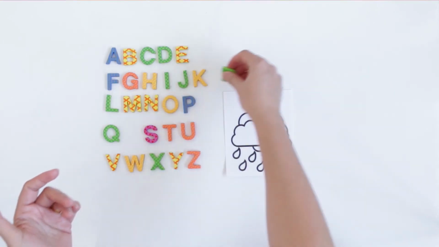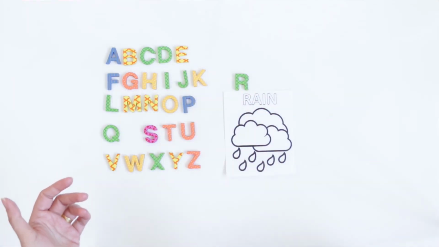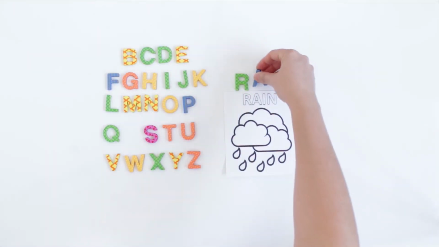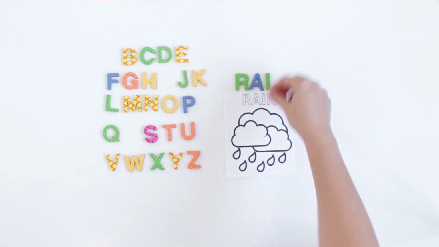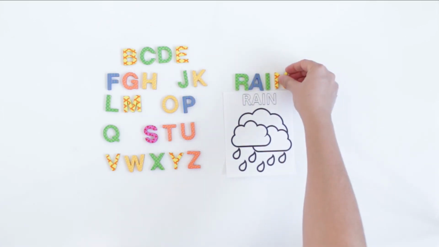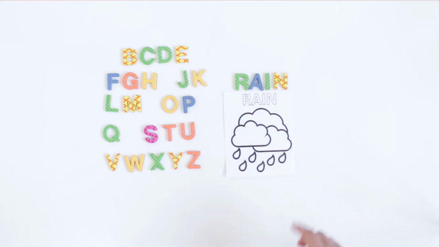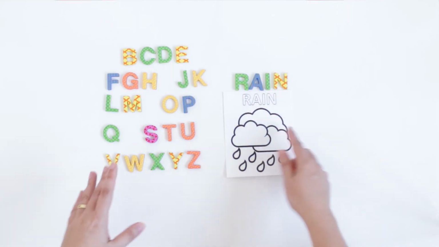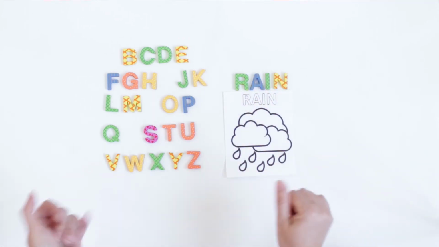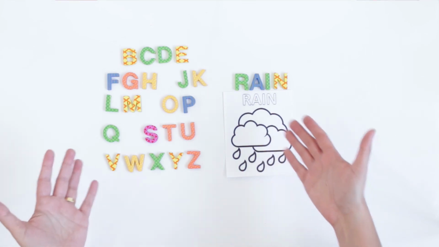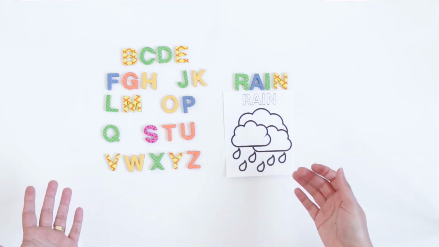R. So R. The second one, A. Then I and N. Okay, when they finish, you ask them to read again. So what did you just write? Rain. After they finish, you ask them to put it back in the right place.